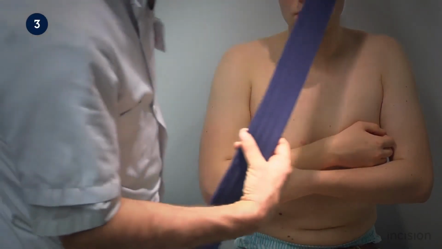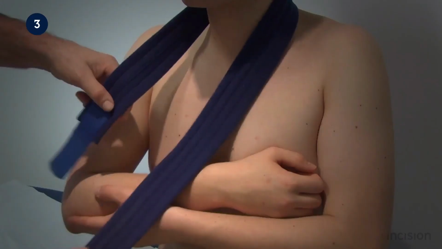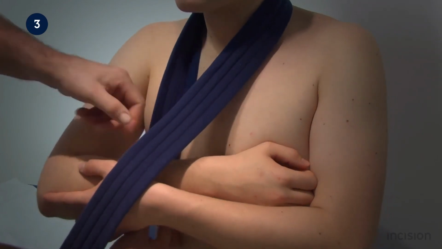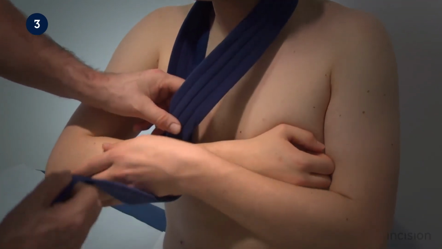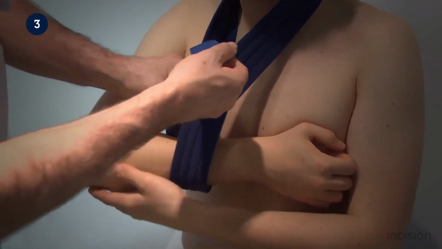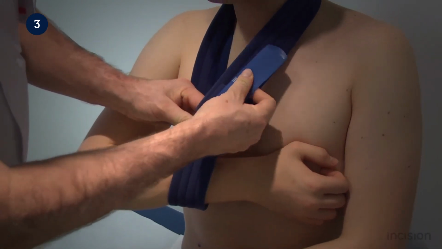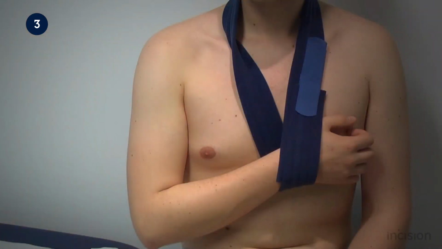A sling is used after the reduction to maintain the position of the arm. Take note that post-reduction care is as per local protocol. The angle of the elbow should be less than 90 degrees so the hand is positioned higher than the elbow to prevent swelling of the forearm and hand.